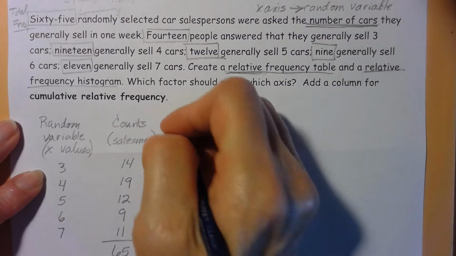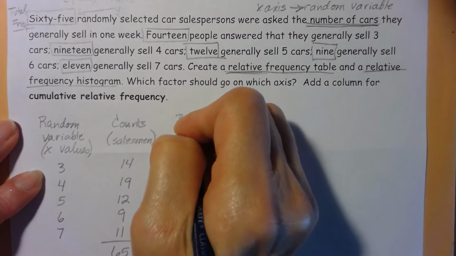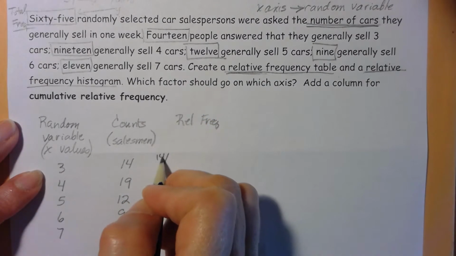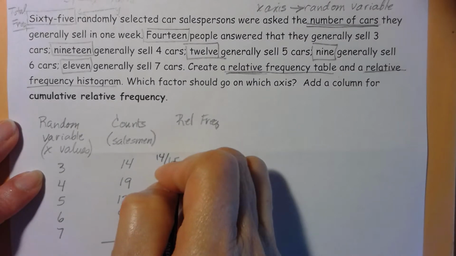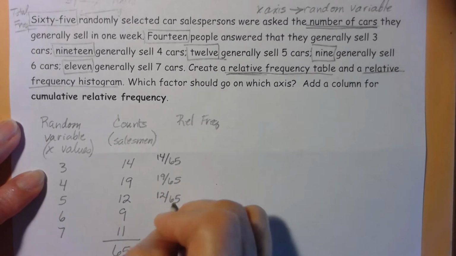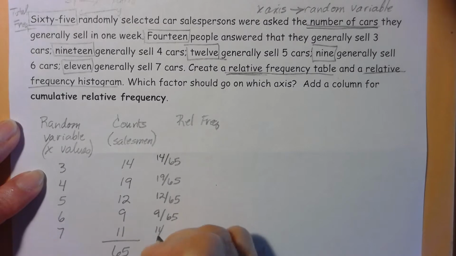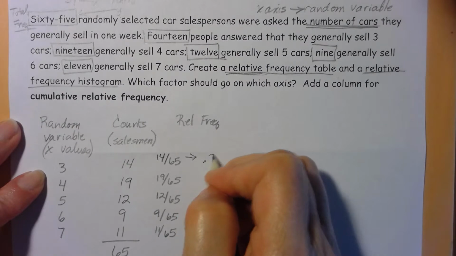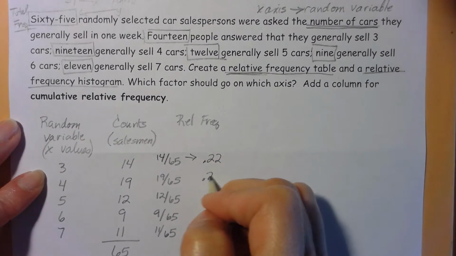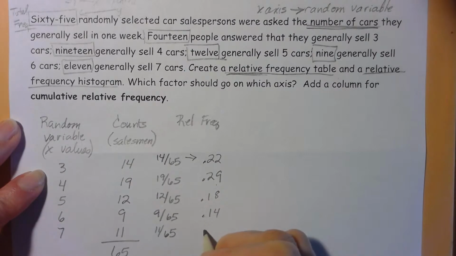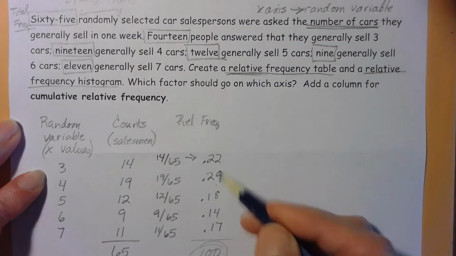We want to have a column here for our relative frequencies. Just to remind you again, we're going to take the 14, this part, divide by this total, this part divide by this total, and so on. I'm being very detailed on this. You wouldn't necessarily have to be. This would be 0.22, 0.29, 0.18, 0.14, and 0.17. This should add up to be very close to 100%. If it's off, it's because we've rounded.